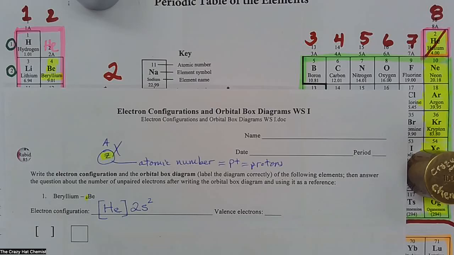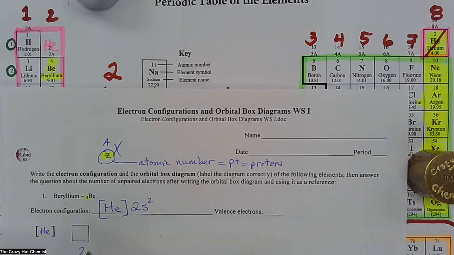All right. Now what we're going to do is simulate this same thing by doing an orbital box diagram. This down here is going to be our orbital box diagram. We have He in the brackets, just like before. We're going to label this as 2s, just like what we had right here. We do not put a number up here, so it's absent of a number. This 2 is the number of electrons.